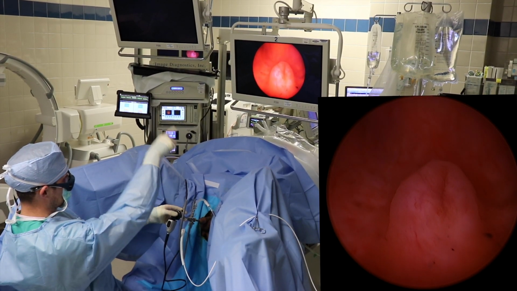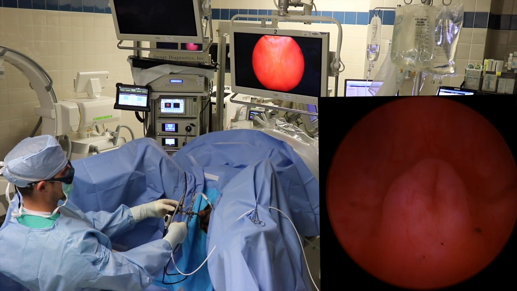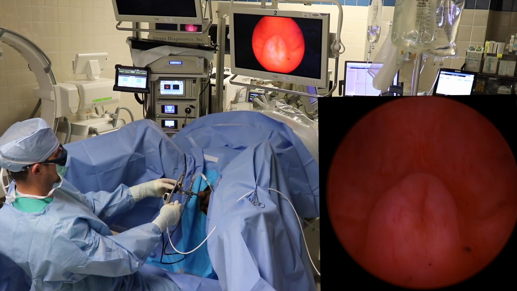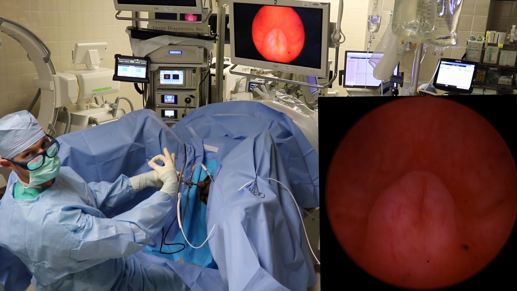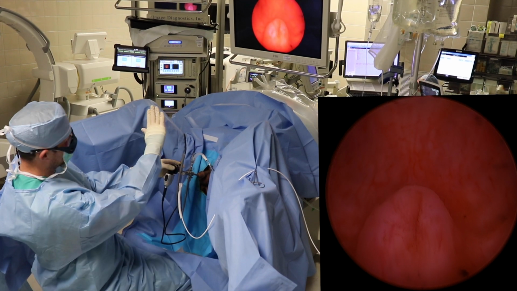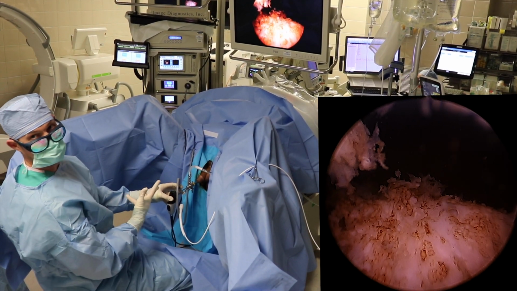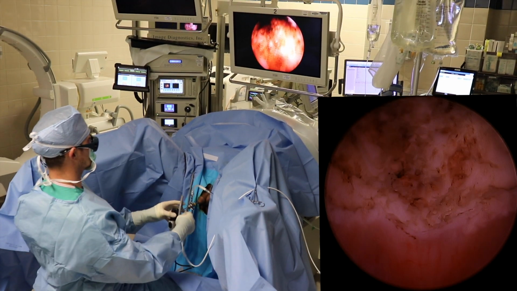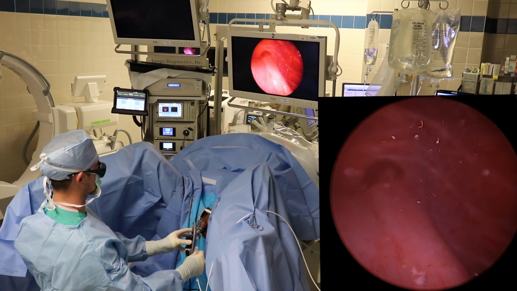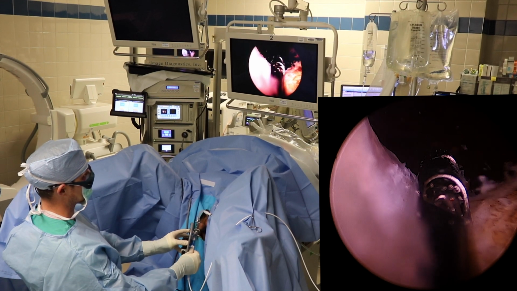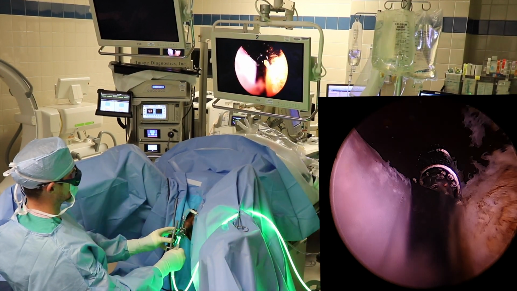Here we can see the verumontanum, which is a small mountain or mound at the end of the prostatic urethra. It allows us to identify where the external urinary sphincter is to allow us to avoid injuring this structure while we are lasering the prostate tissue. We can specifically tell the difference between prostate tissue and where the verumontanum is to allow us to help avoid problems with urinary incontinence.